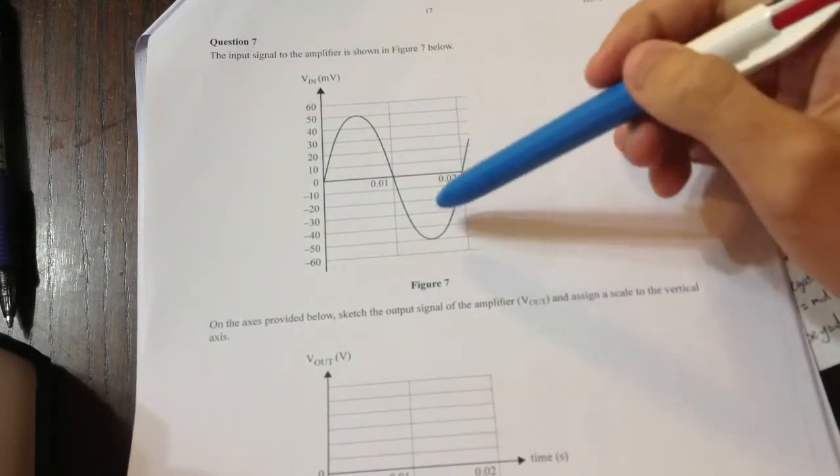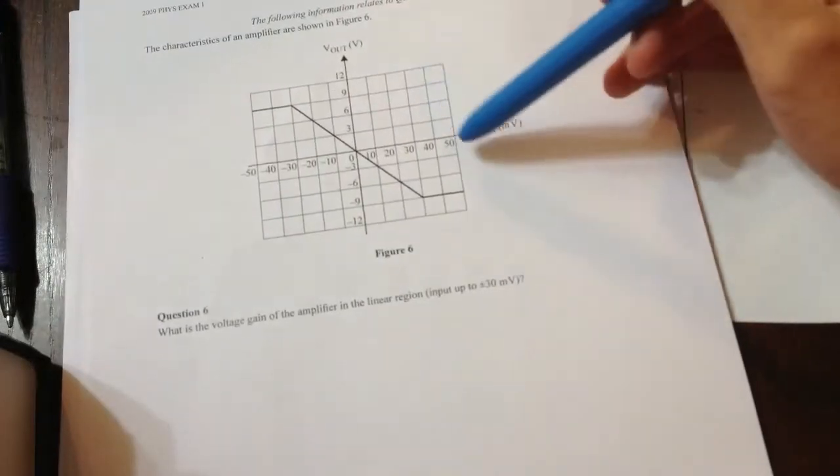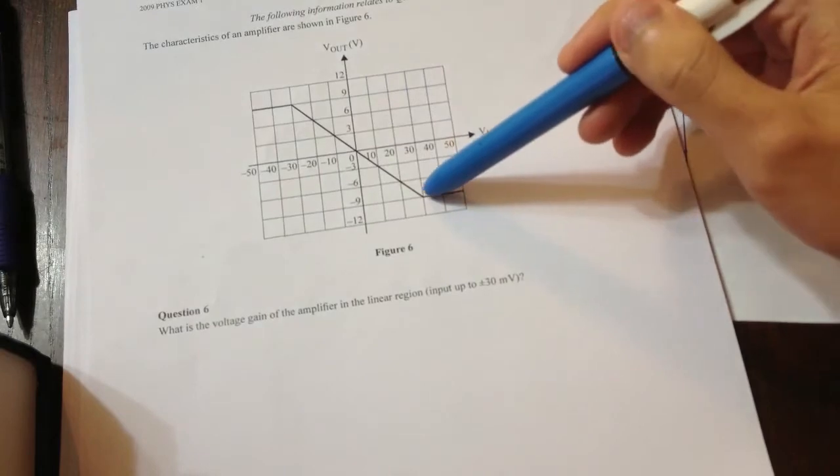Is it going to get clipped? So we have an input voltage of minus 50 millivolts. Yep, that does get clipped. It can only go up to 30. Okay? And the max voltage is 9.